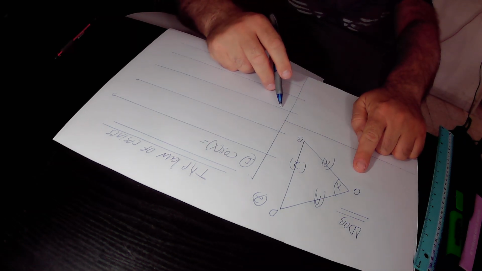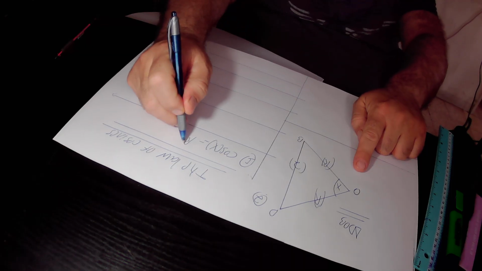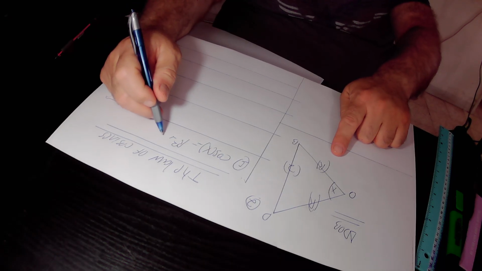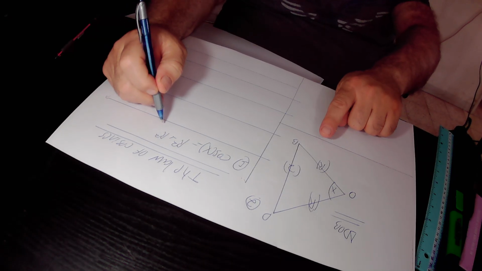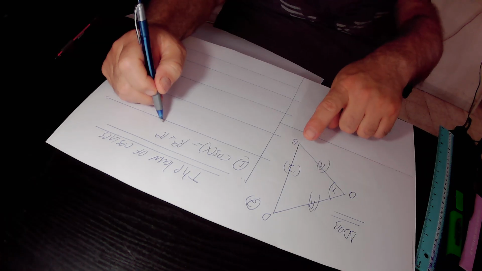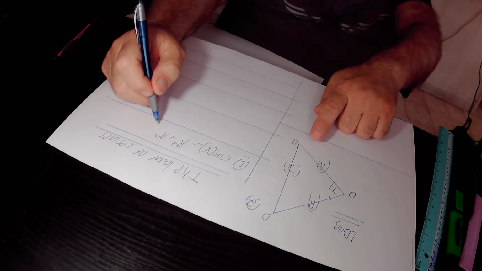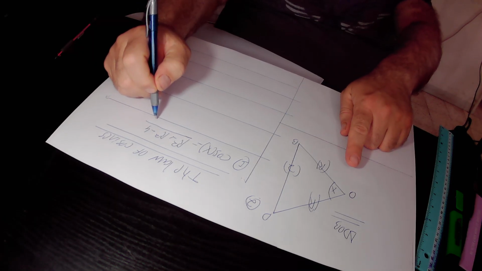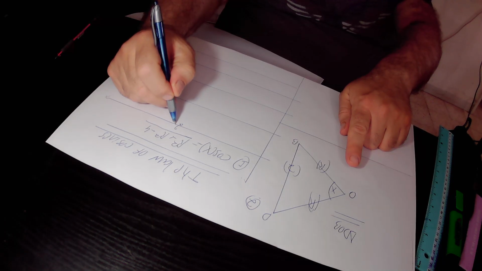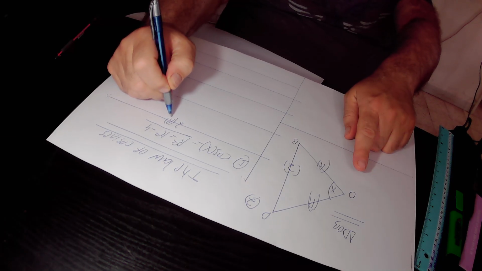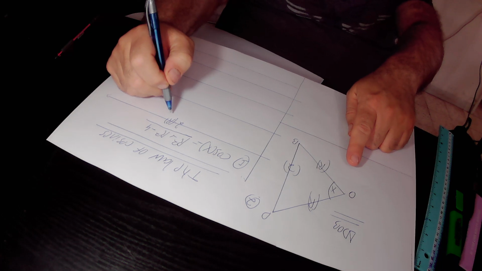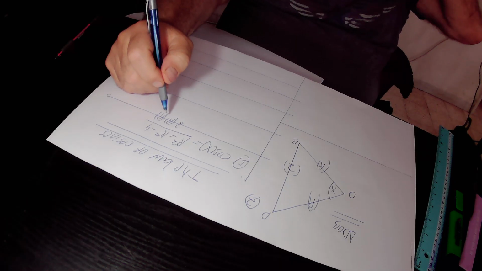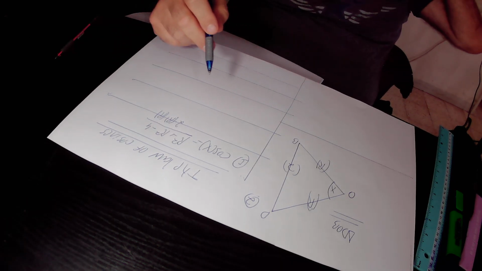OD is R, therefore OD squared is R squared, plus OB squared. OB is also R, therefore OB squared is R squared, minus DB squared. DB is 2, therefore DB squared is 4, so it is minus 4, divided by 2 times OD. We substitute OD by R, times OB, and we substitute OB by R.